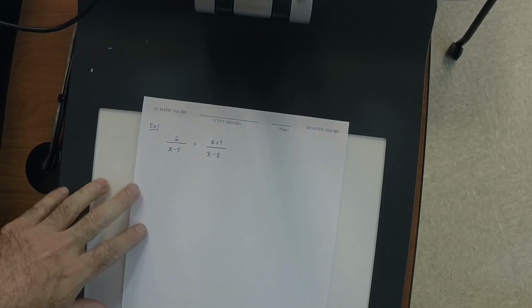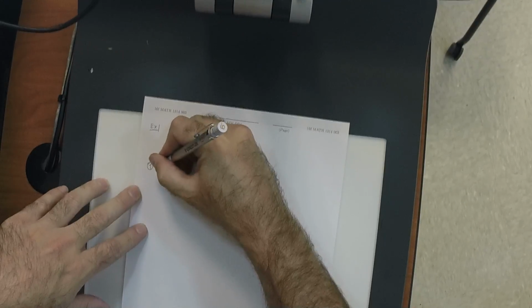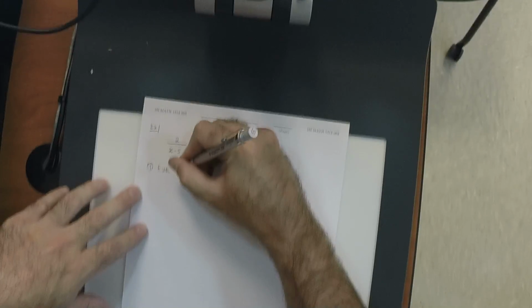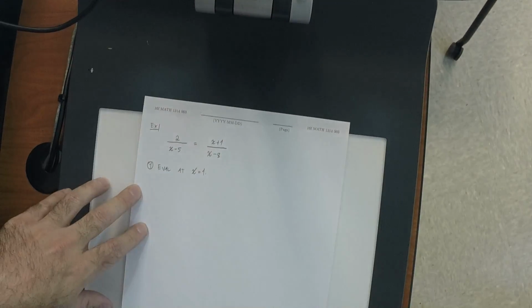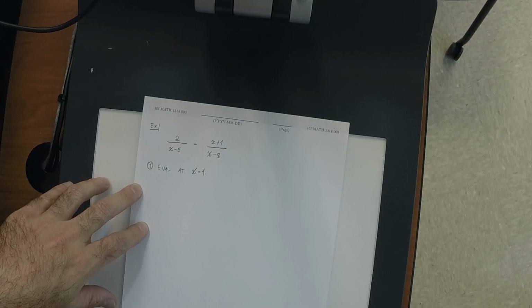So here's an equation. And I could request of you, I could say, please evaluate at x is 1.